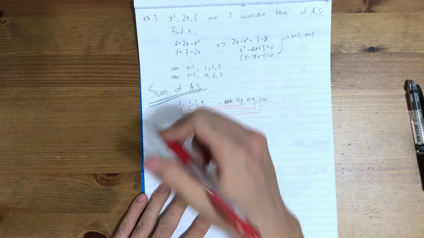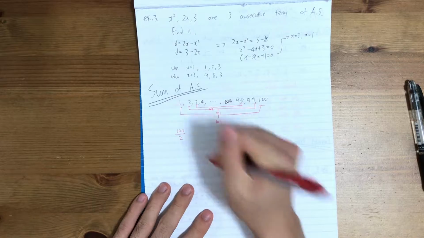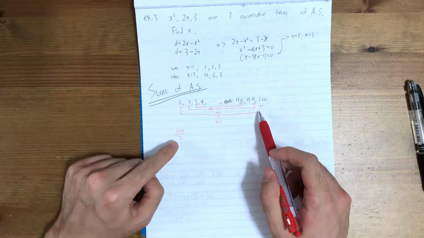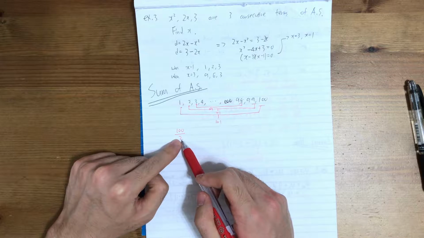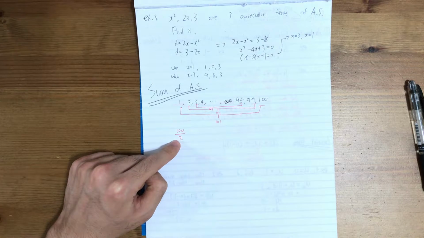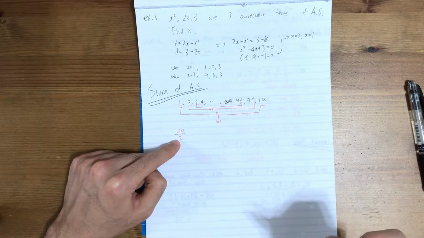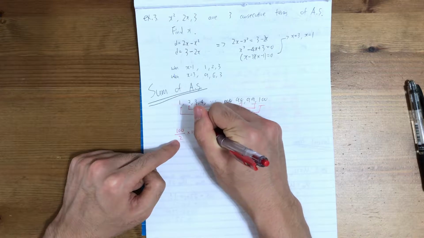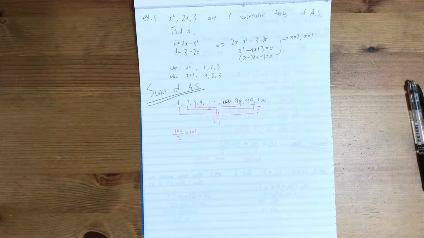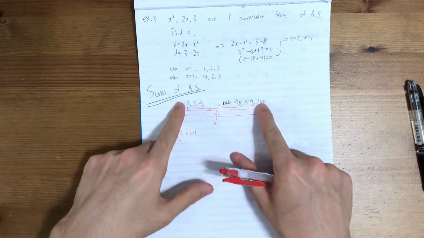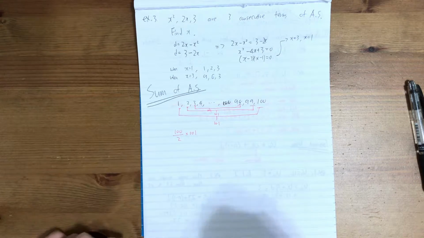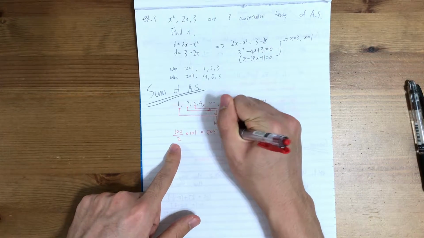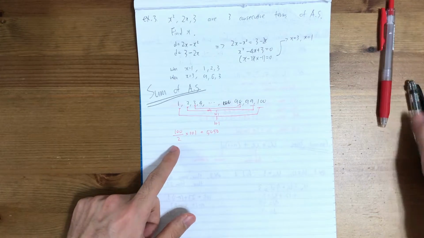So that means out of 100 numbers, we pair them up, so we divide by 2. That means there are 50 pairs, right? But 50 pairs of what? 50 pairs of numbers where the addition equals 101. So the result must be 5050.